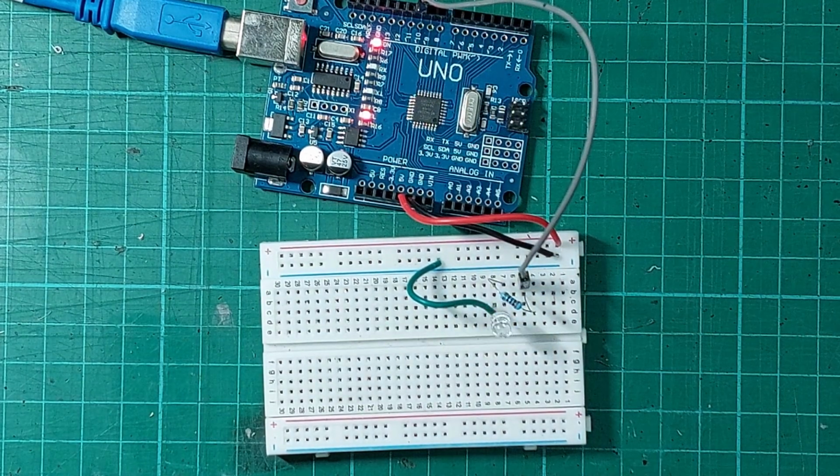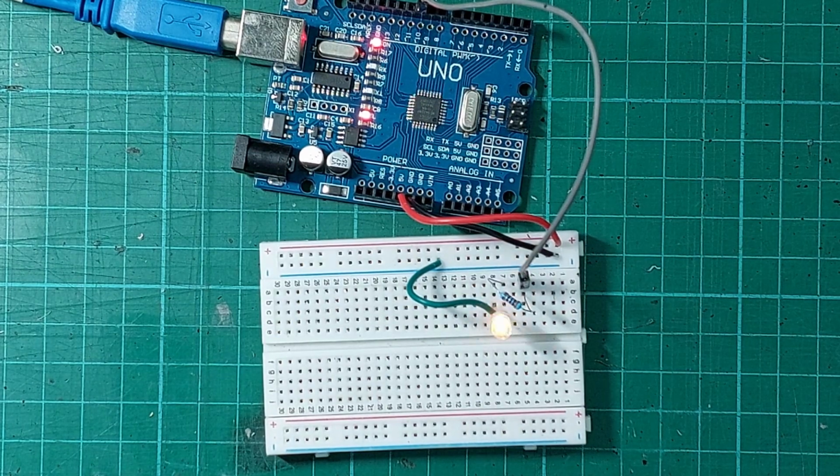Okay, so we see that this is blinking on and off, and it stays on for 1 second and then goes off for 1 second and comes back on again, and this repeats forever. So that's exactly what we wanted. So our code is working correctly.